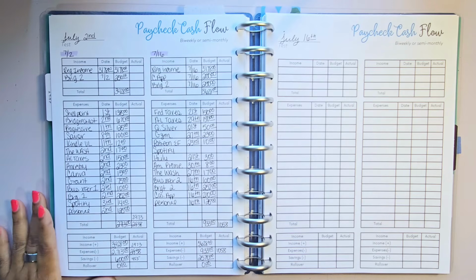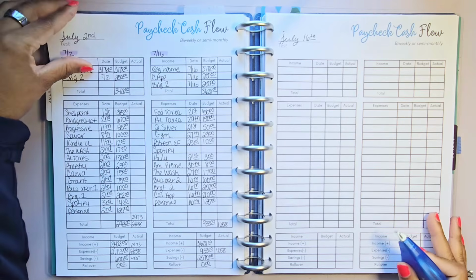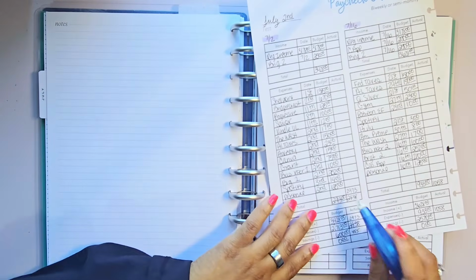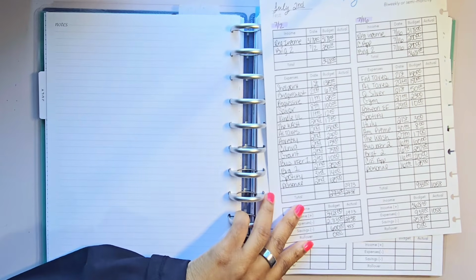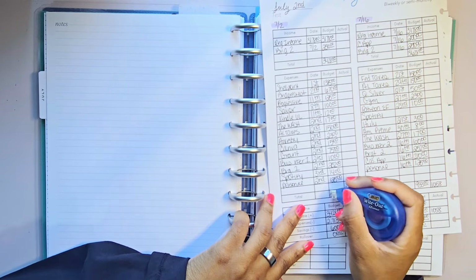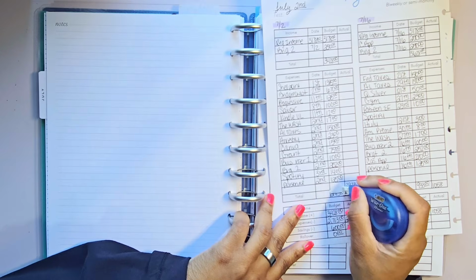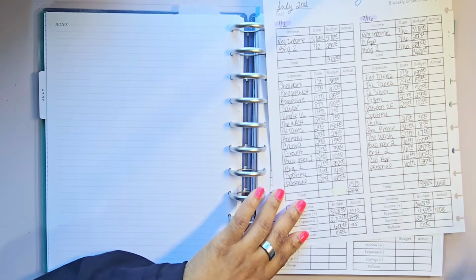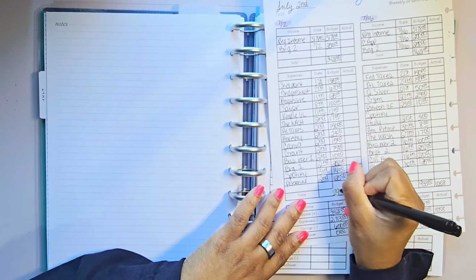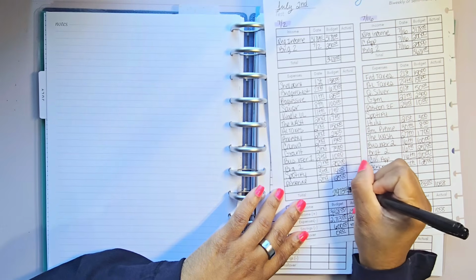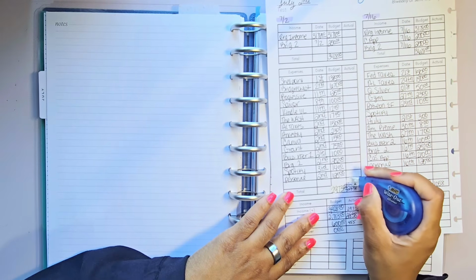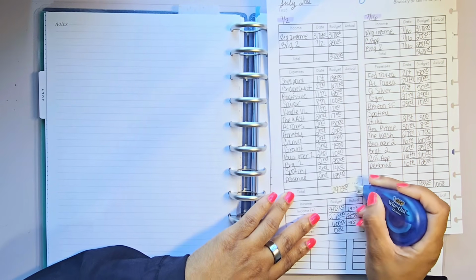And this is really helpful for me to see the flow of my money. I have, again, some errors that I made because I was not working on this in my office. I was working on this somewhere else, and I did not have my whiteout. So I have a few errors that need to be fixed. Nothing major.